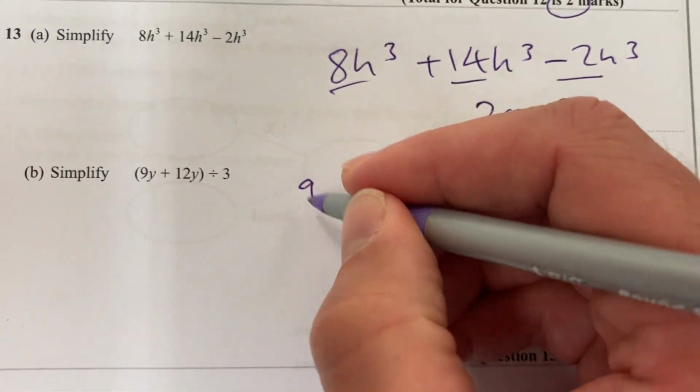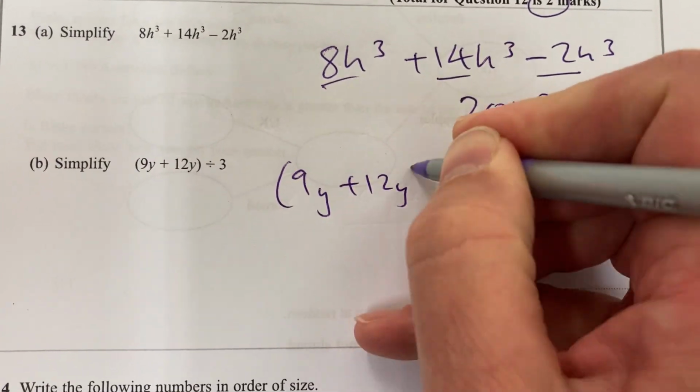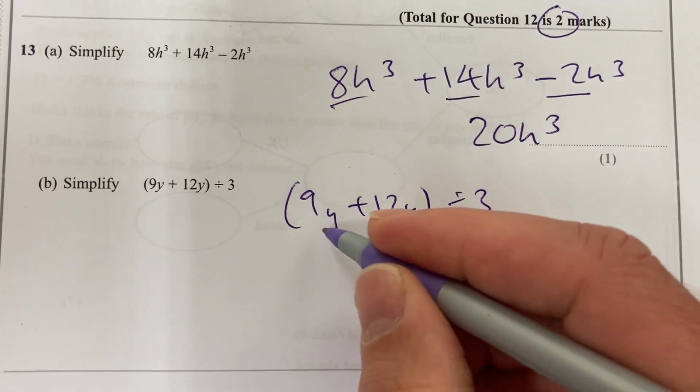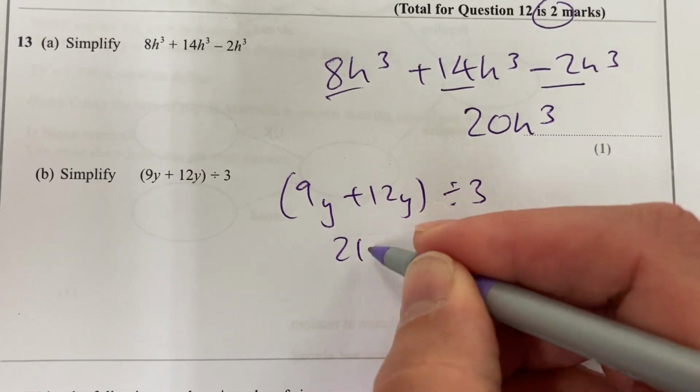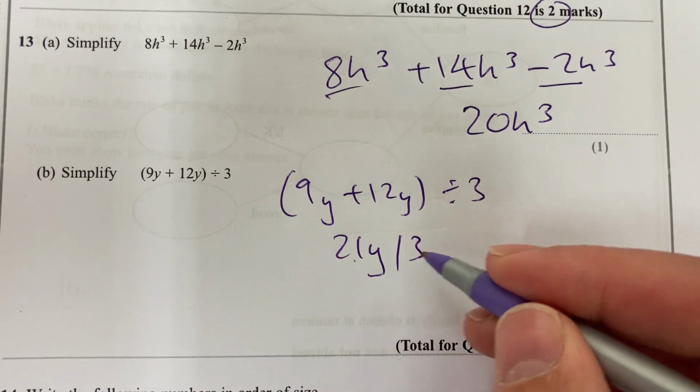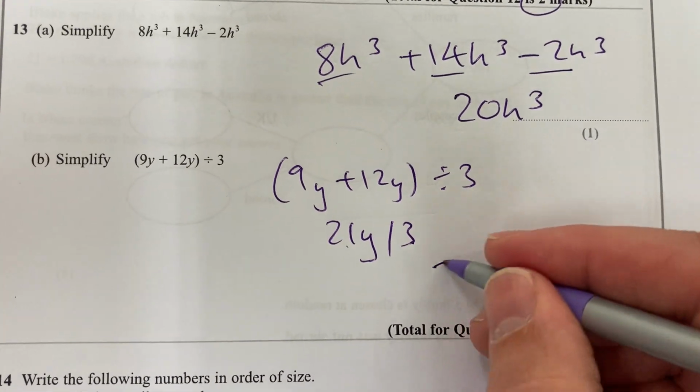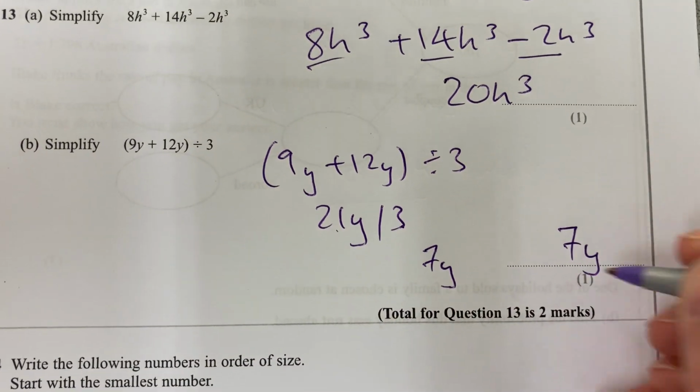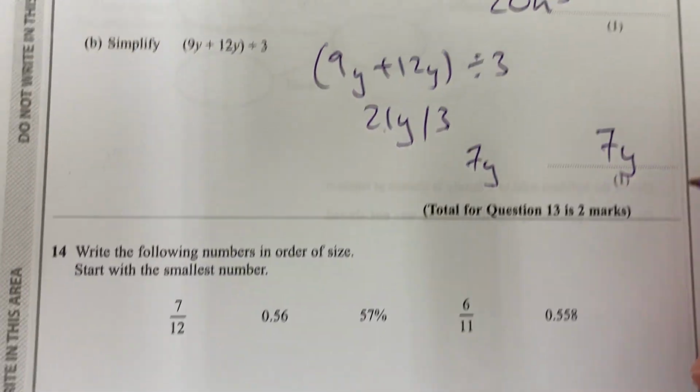Part B, 9y plus 12y divided by 3. I'm going to collect those together. We get 21y over 3. 21 divided by 3 is 7y. So that's my answer. Therefore, 1 mark.